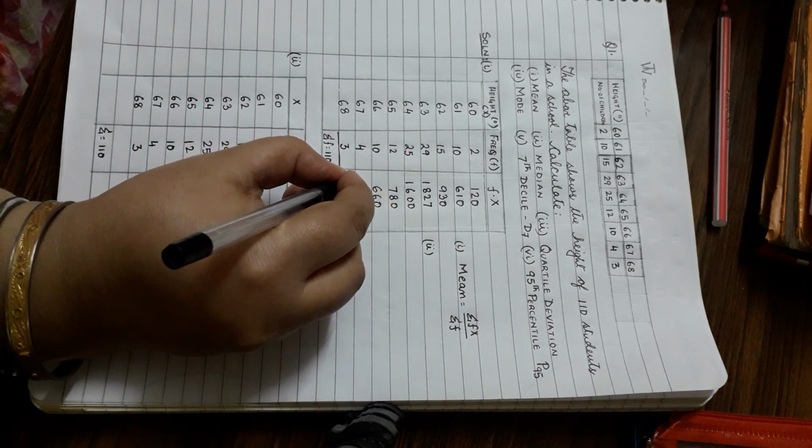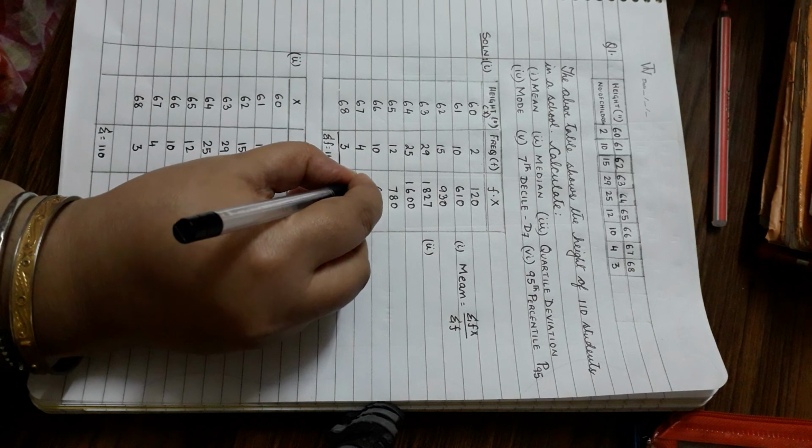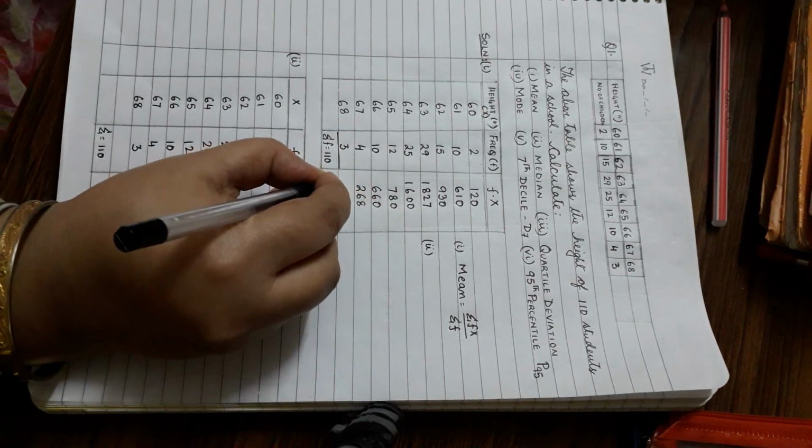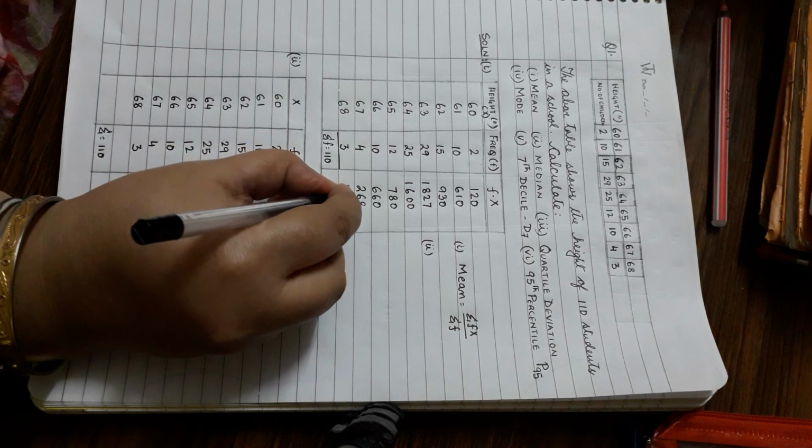And 67 into 4 will be 268. 68 into 3 will be 204.